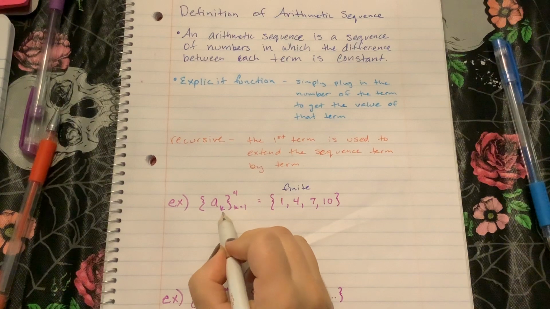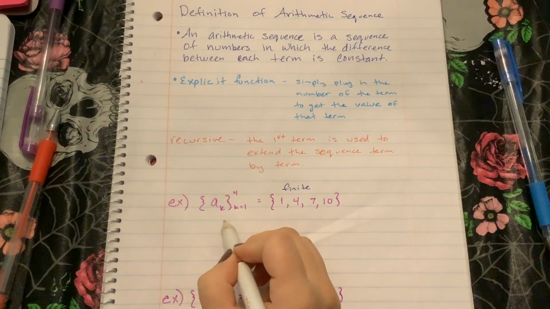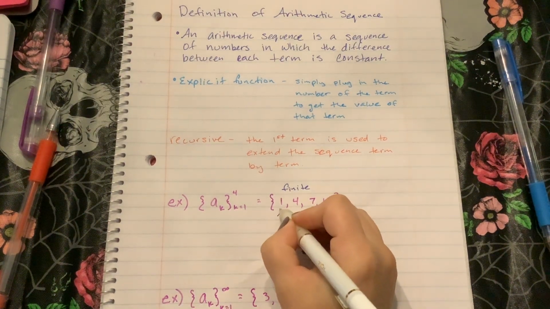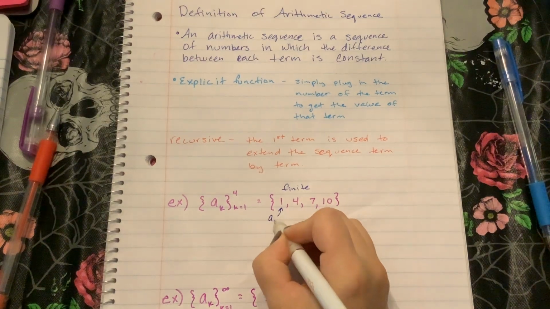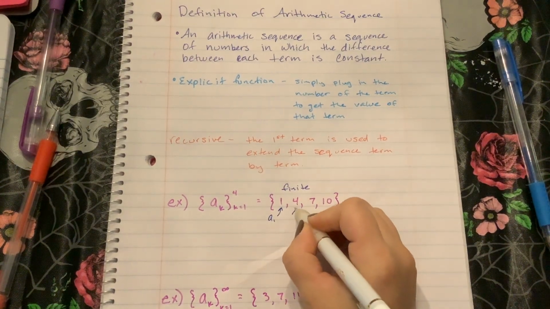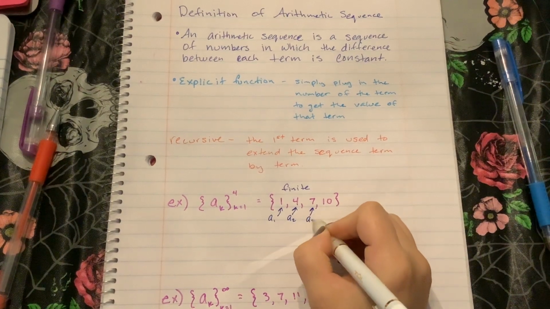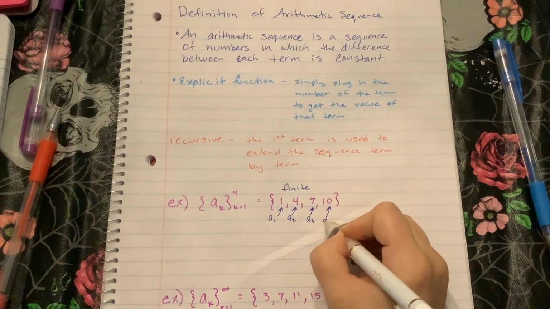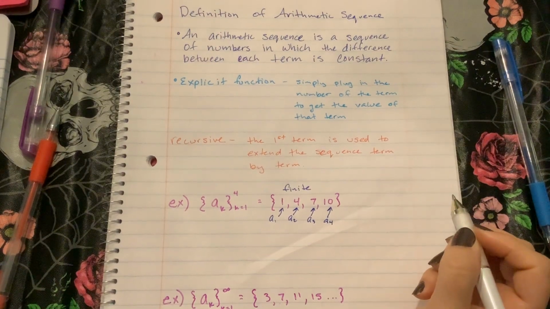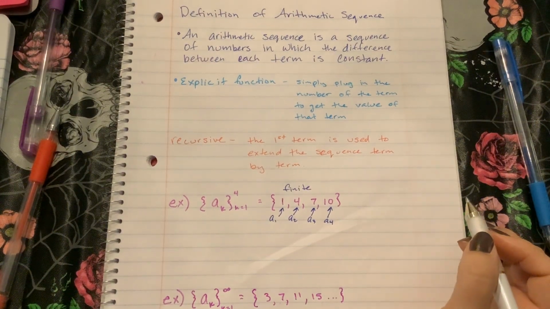When we're talking about a sub k, that's whatever term number that is. And so our term numbers here, this is the first term, so we would note it as a sub 1. This is a sub 2. This is the third term. And this is the 4th term. So that's just how we write that notation down.